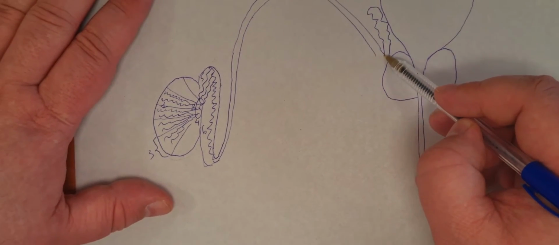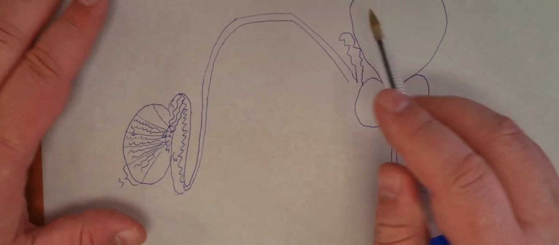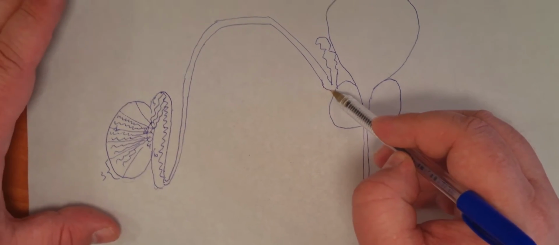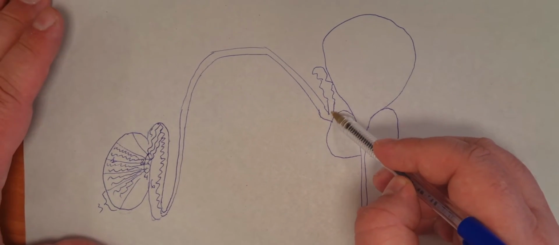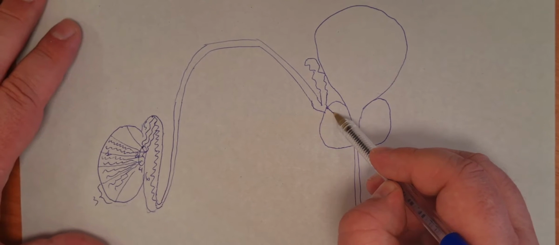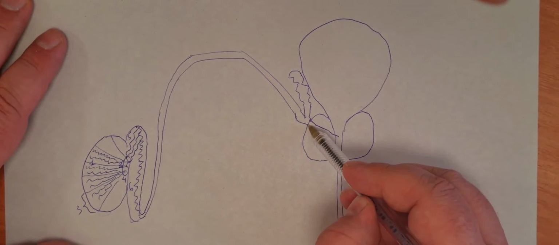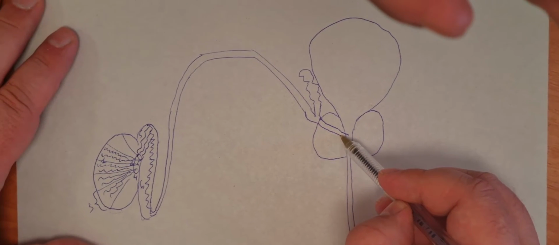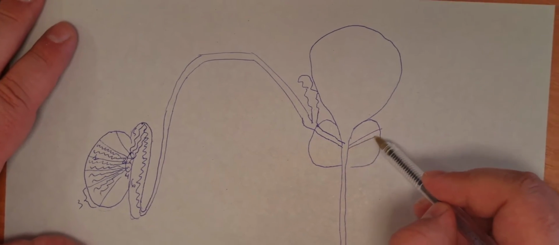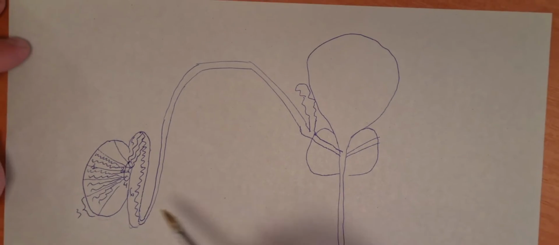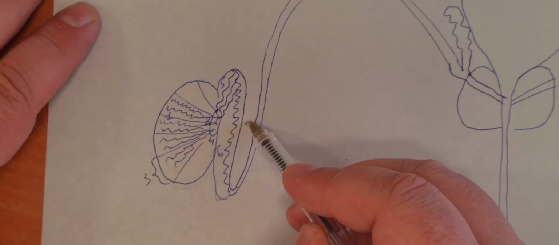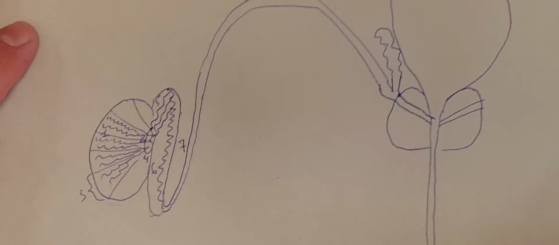The terminal end of the deferens duct has a dilation, ampulla ductus deferentis, joined with the excretory duct of the seminal vesicle, and forms the ejaculatory duct, ductus ejaculatorius, which passes through the prostate gland and opens into the urethra. That is the ejaculatory duct. Number 6, that is ductus epididymidis. Number 7, that is the deferens duct, ductus deferens.